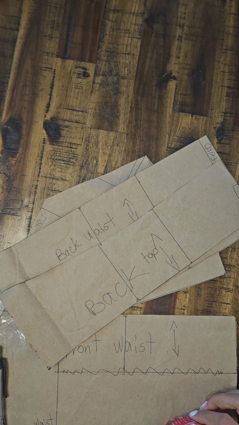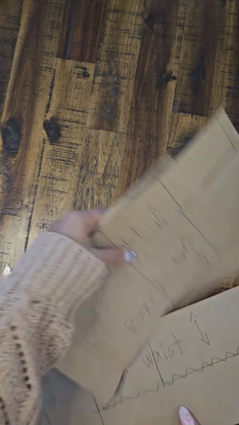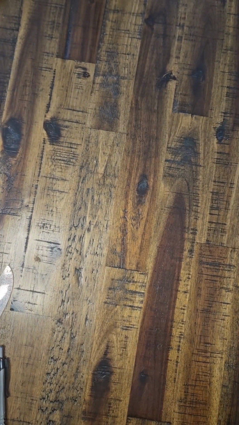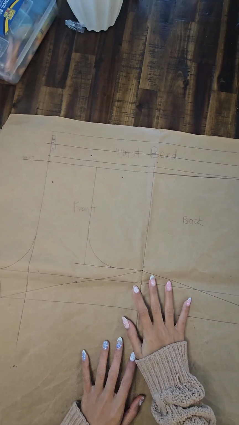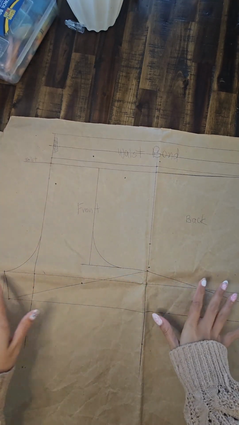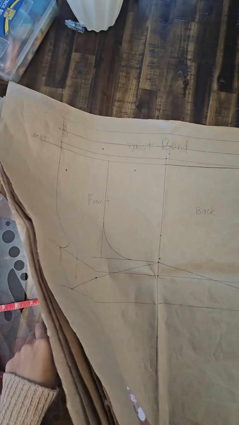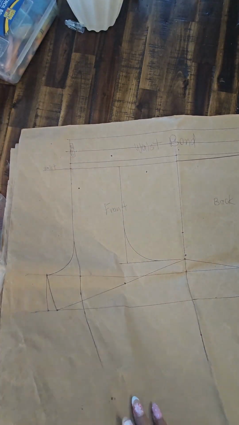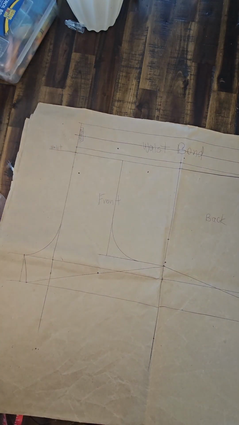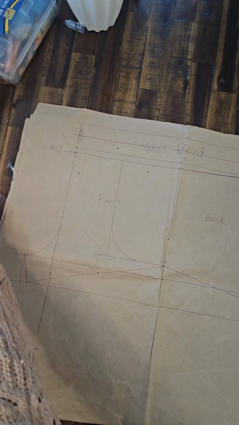So let's move to the shorts. Okay, let's go. I already made my pattern. I'm just going to explain how I did it. Because I don't have a marker, I went to the store to get a marker. So I want it like you see the line.